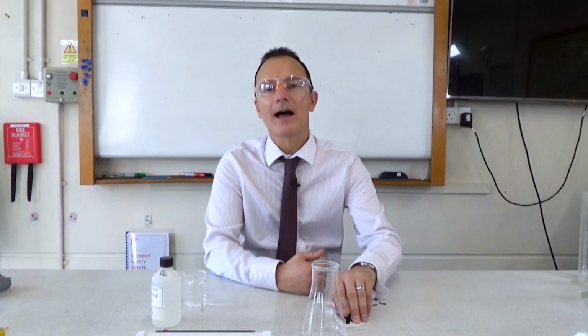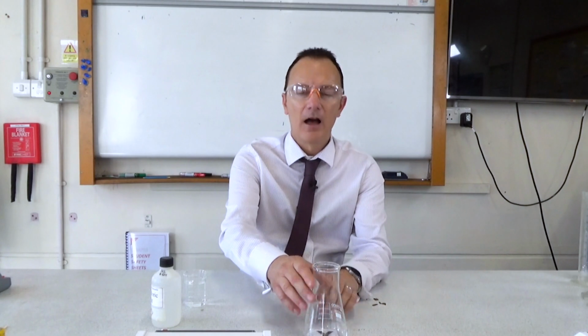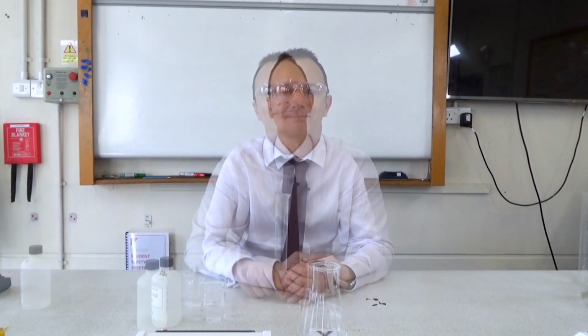We're going to be measuring how long it takes for the reaction mixture to turn cloudy. So it's important we have the white paper with the cross on, and we're going to stand the conical flask on top of that cross.